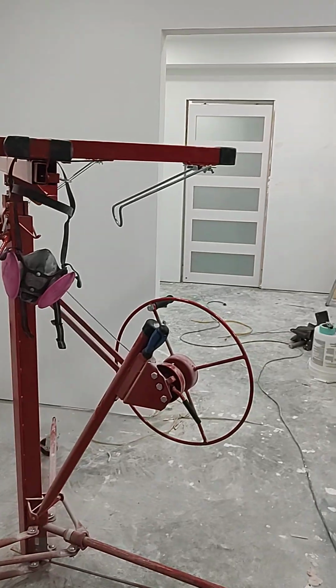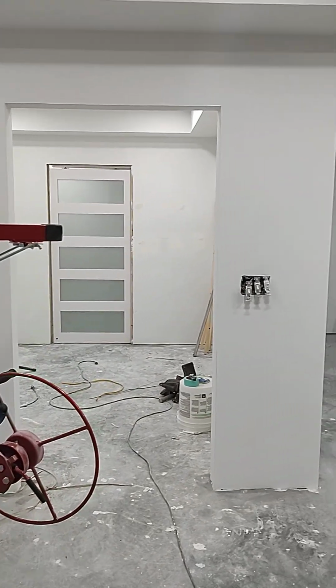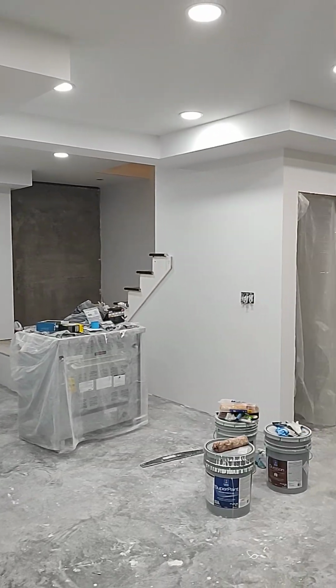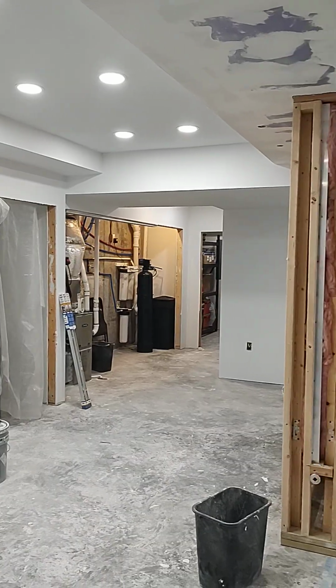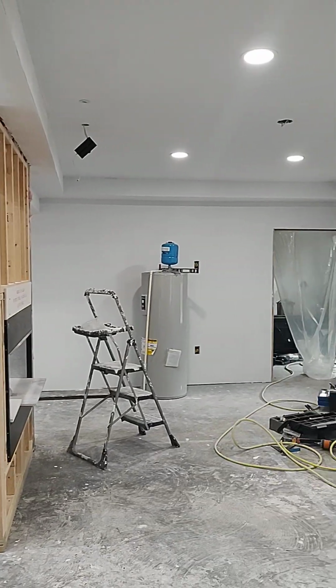All right, so that's our little project, kind of an ergonomic micro lab here. So I hope you enjoyed it. It was fun to make.